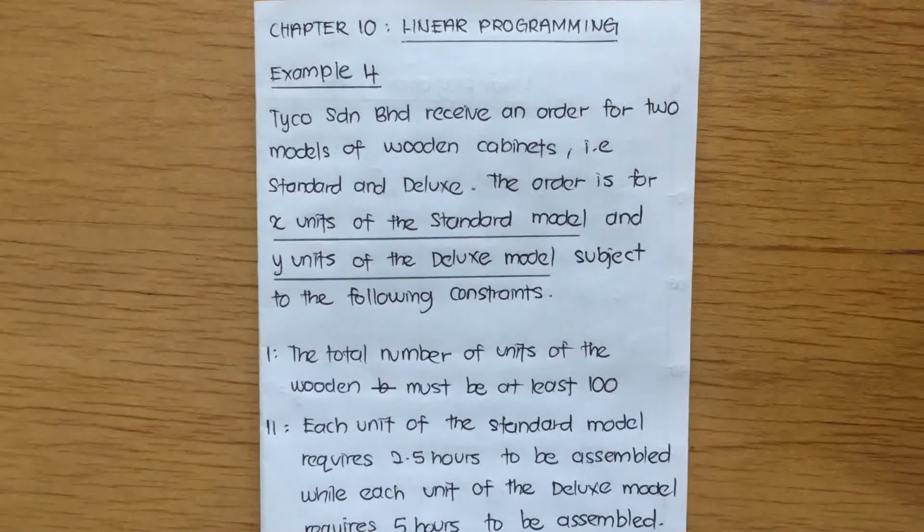Okay, that is all for the step-by-step working and solution for this question. I hope you understand the step-by-step working that I've shown to you.